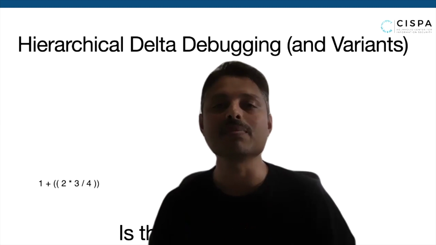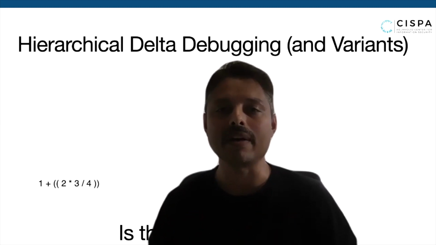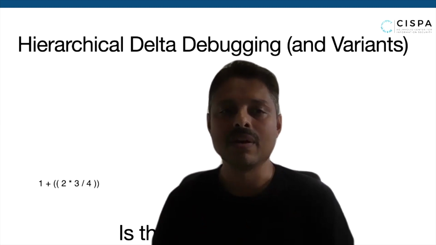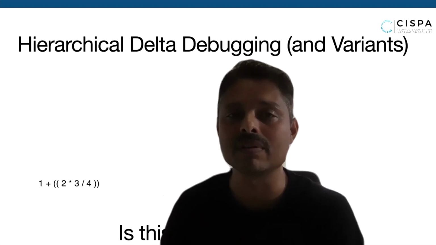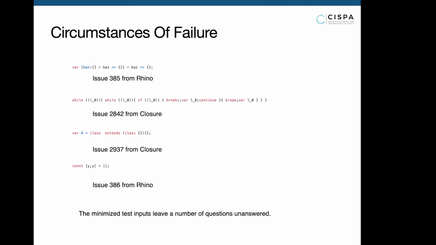For example, can the failure be reproduced if we simply have 2 paired parentheses rather than a nested parenthesis? Or does it have something to do with the fact that the negative sign is not used? Can we use any number instead of 4? What about any other variable? So none of these questions are actually answered by this minimized string. And we actually looked at a number of faults and their minimized strings in a number of different projects.